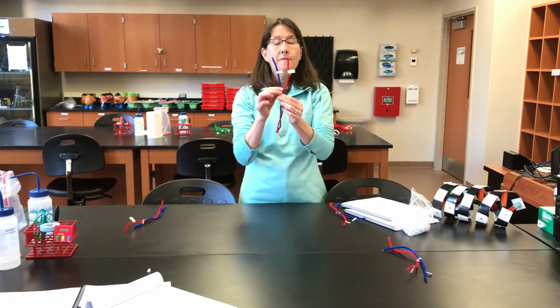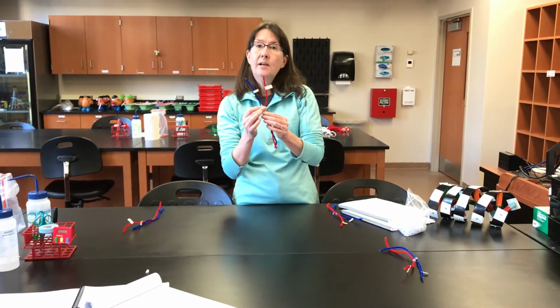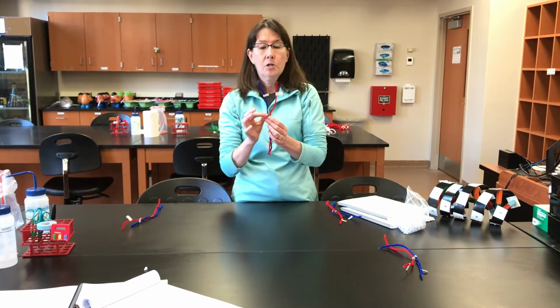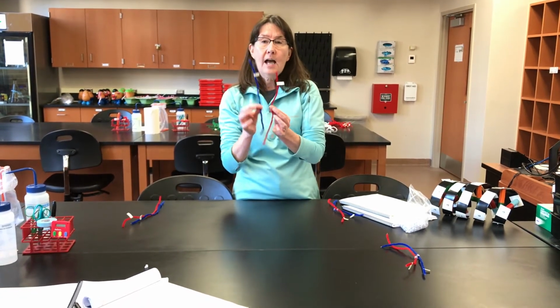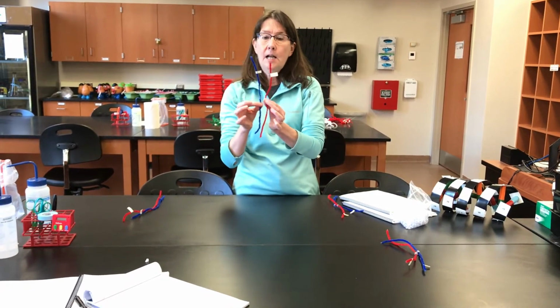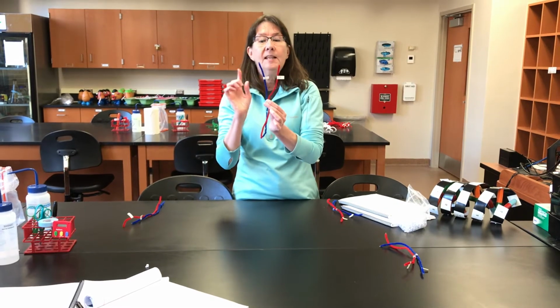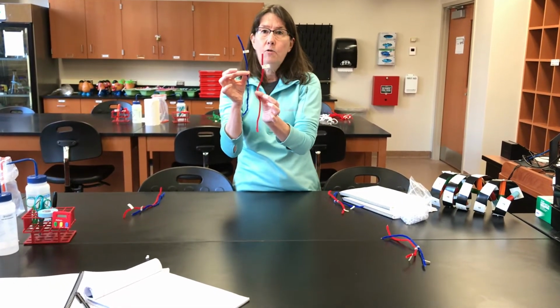It has half the number of chromosomes. Our original parent cell started with 4 chromosomes, 2 blue and 2 red. Our daughter cells have 1 blue and 1 red chromosome. They have half the number we started with. But they have to have a blue and they have to have a red chromosome.